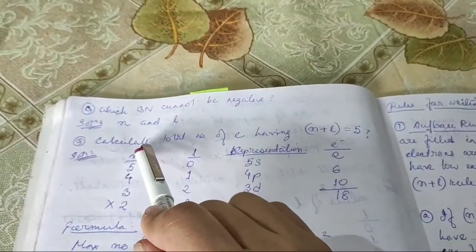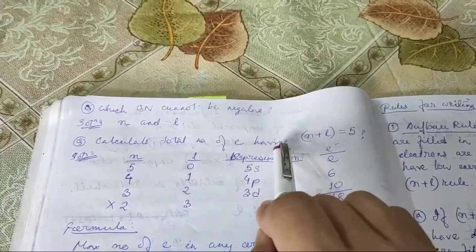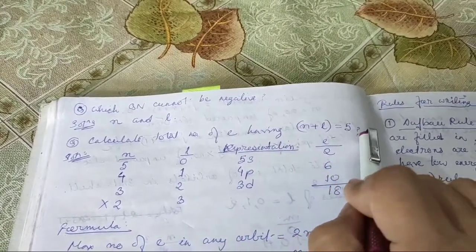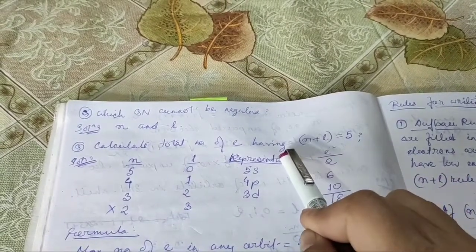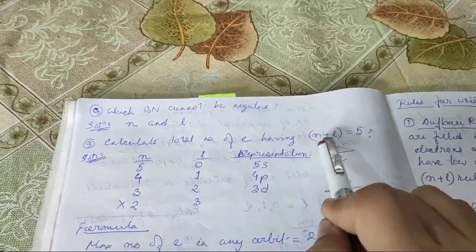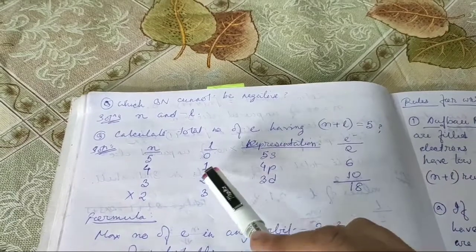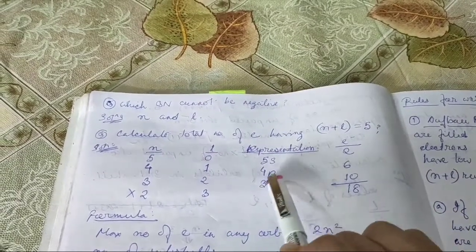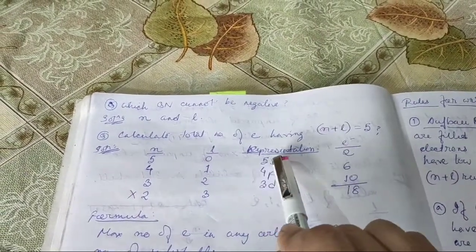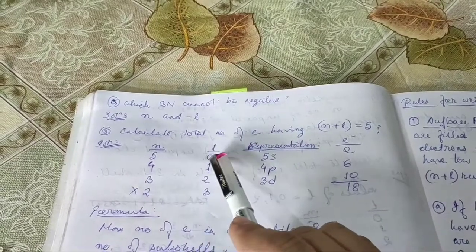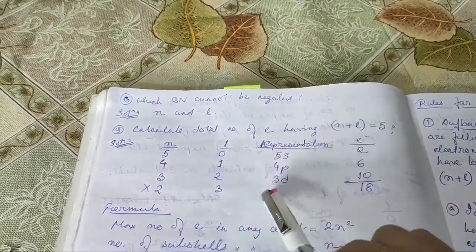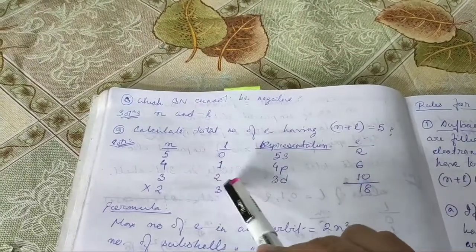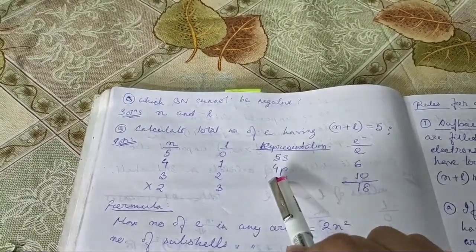This is another question. Calculate the total number of electrons having n plus l equal to 5. For that you need to know the combinations which together have n plus l equal to 5. Those combinations are 5s, 4p, 3d. If it is 5s, that means 5 plus 0, that is 5. If it is 4p, then 4 plus 1, that is 5. If it is 3d, then 3 plus 2, that is again 5.